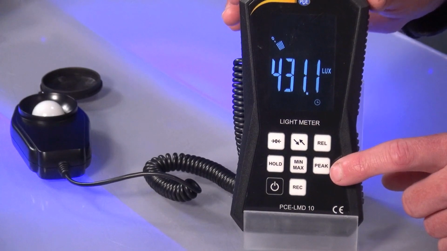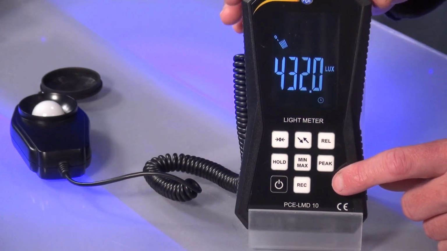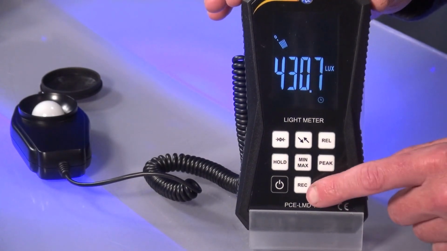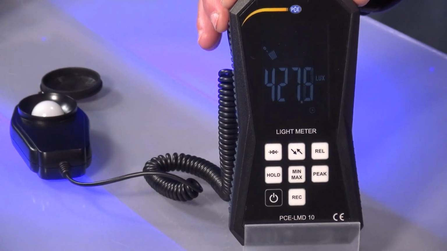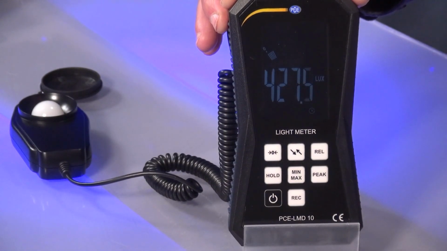There is a peak function, so that the brightest value that was measured is displayed, and the device can store 32,000 measured values. However, it is also possible to carry out live measurements via USB and read out the data, including the stored data, and then process it on the computer. It has a built-in rechargeable battery that is charged via USB. This makes it possible to take it with us wherever we need it. This is the PCE LMD10.